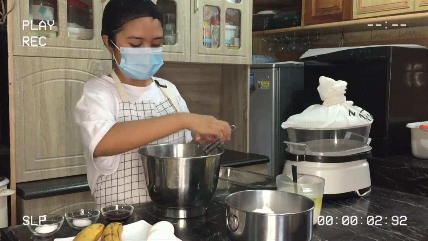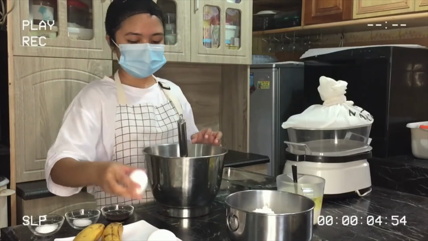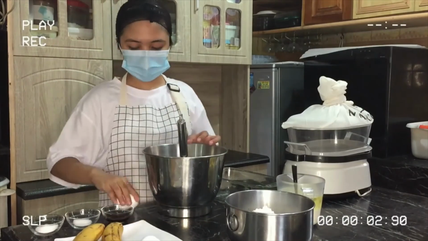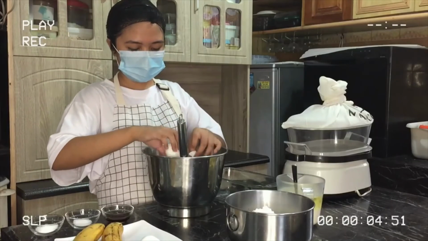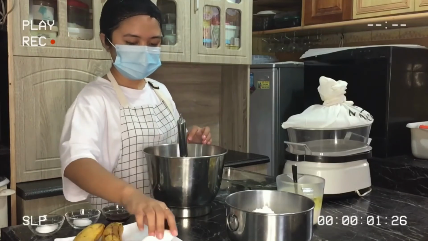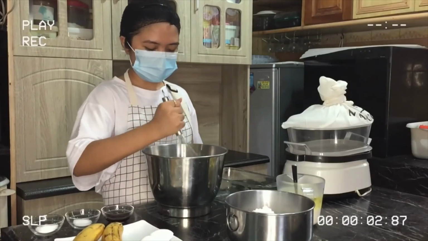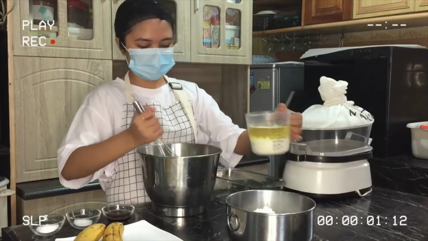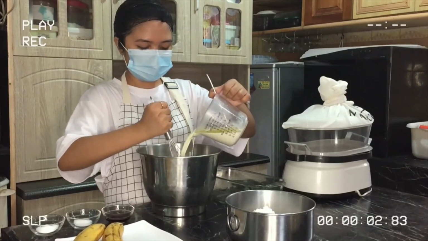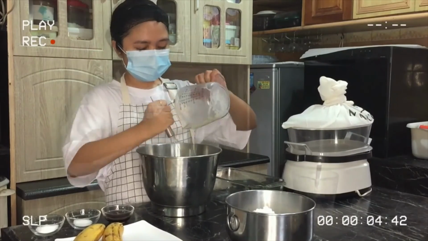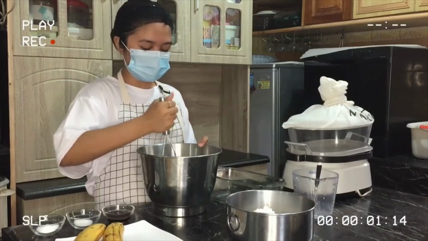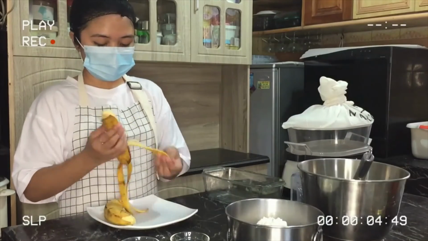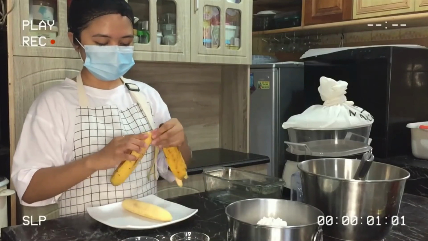So the first step is to whisk the brown and white sugar together in a bowl and then add the eggs. Second is to pour the milk and oil together. Afterwards, mix it thoroughly. Third is to remove the banana peel and mash it using a fork.